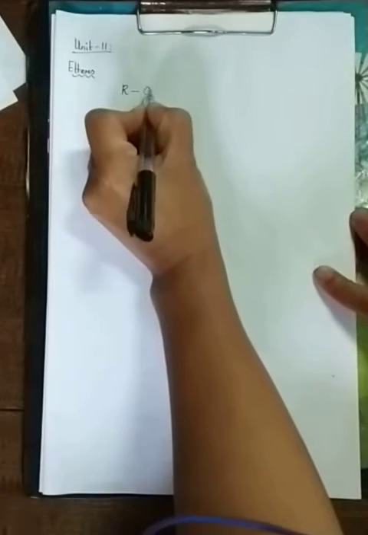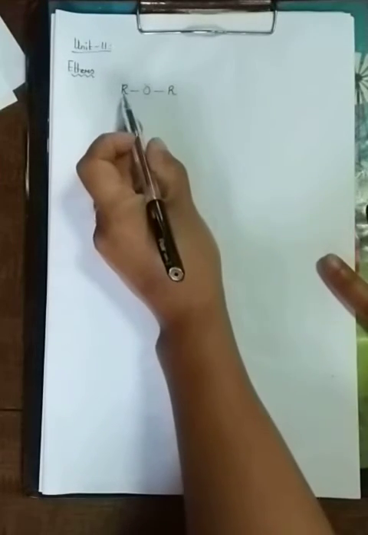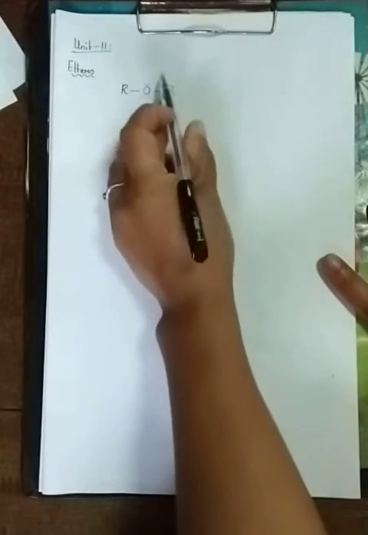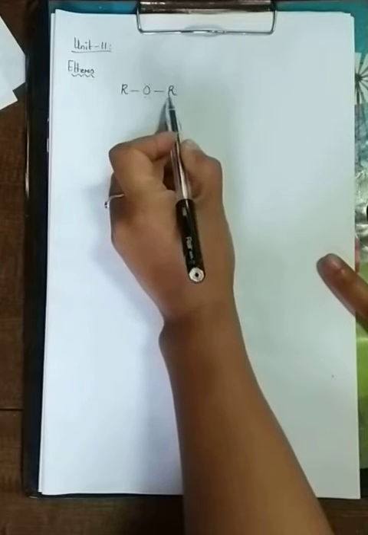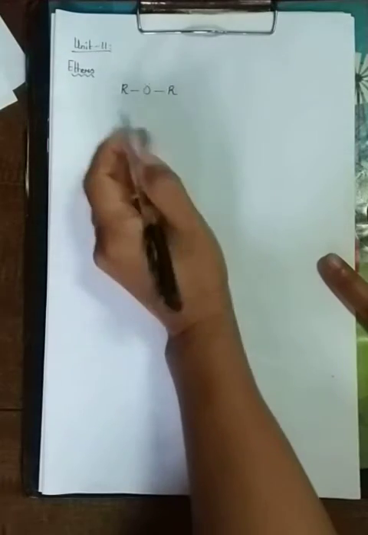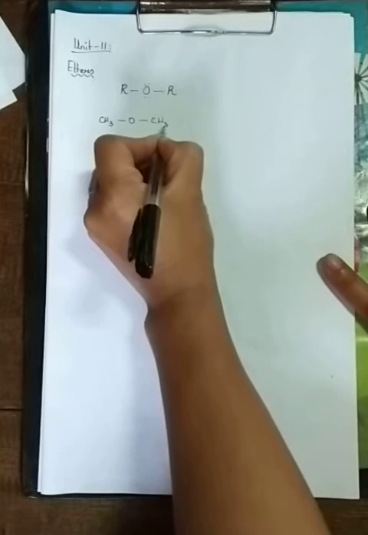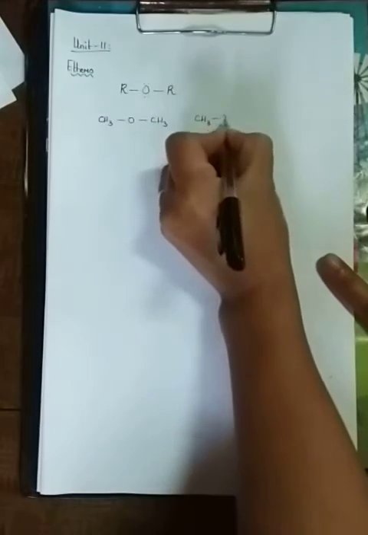Now, what are ethers? Ethers are the organic compounds in which two alkyl or aryl groups are attached to a divalent oxygen known as ethereal oxygen. We have a general structure of ethers as in this way. This oxygen is known as the ethereal oxygen. This is the general formula of ethers. There may be two alkyl groups or aryl groups attached to this divalent oxygen. For example, we have here CH3-O-CH3, or we can have another example, CH3-O-C2H5.